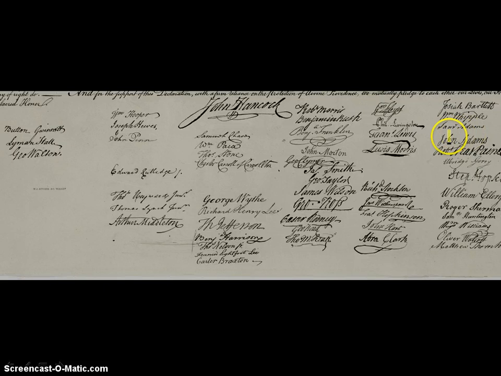And there's some names we see. There's John Adams on there, and some of the other people that we know. Thomas Jefferson. We can see that right there.